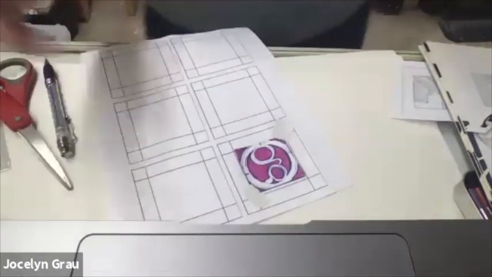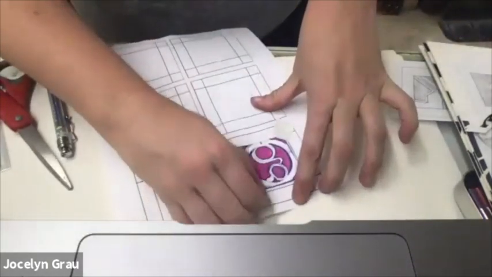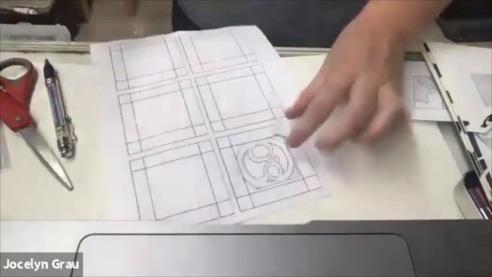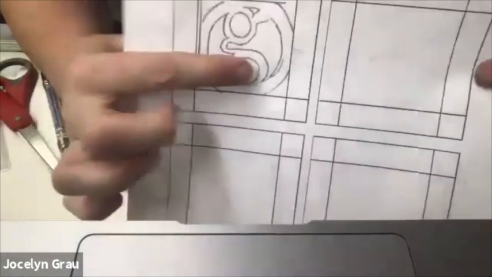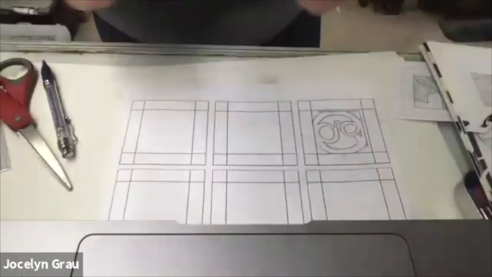Okay, so transferring is obviously easy. You guys are used to it at this point. There's my G. So you can see I made a mistake when I transferred that. That's totally not a big deal. It just means I'm gonna ignore it when I do this next step.